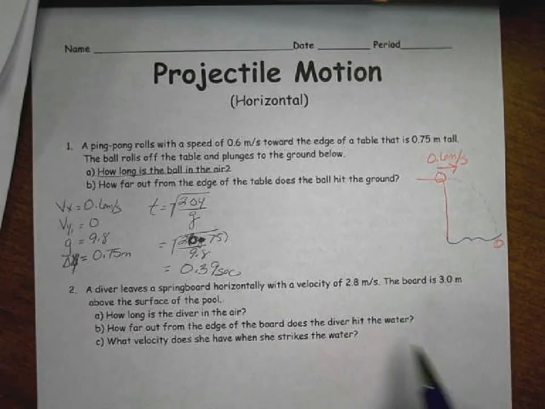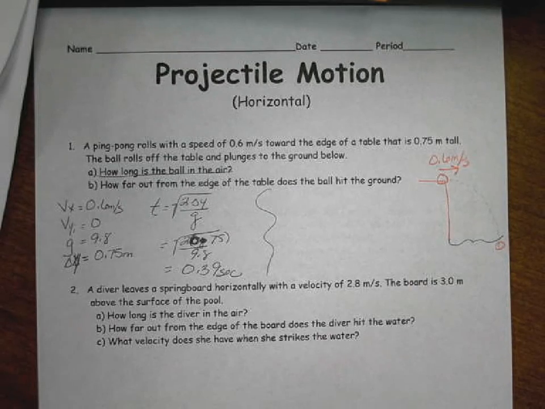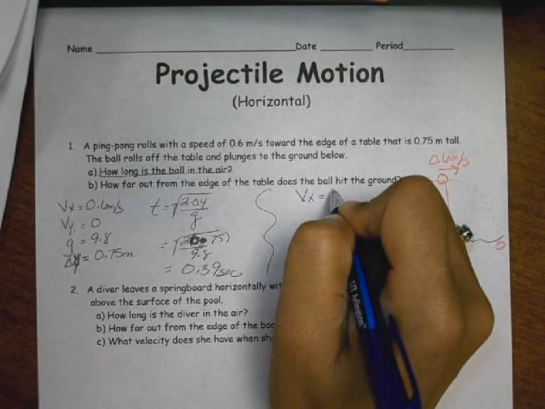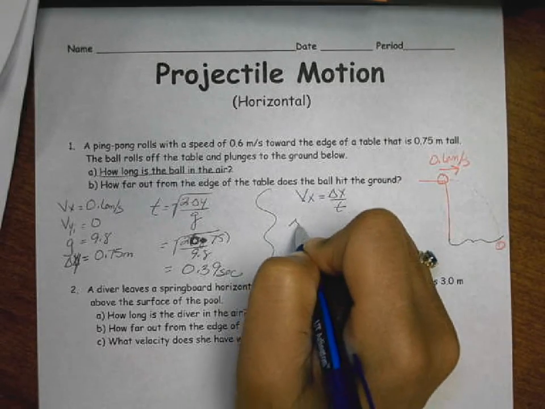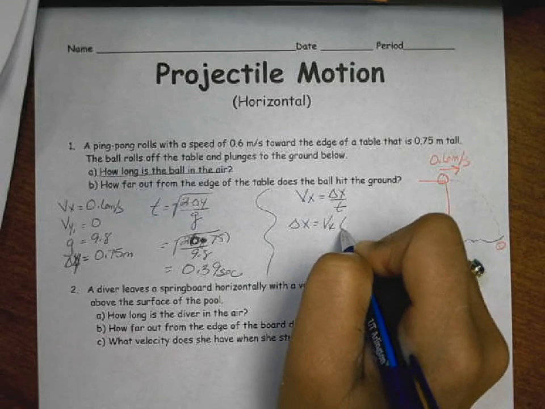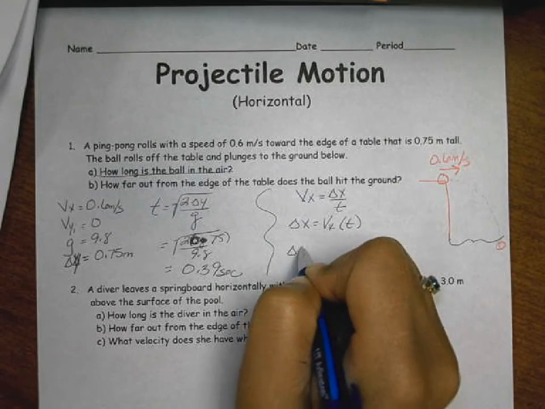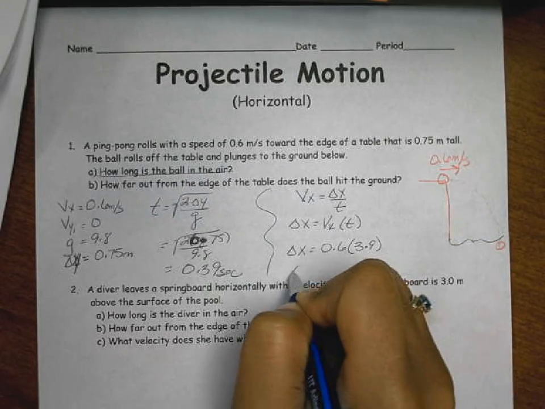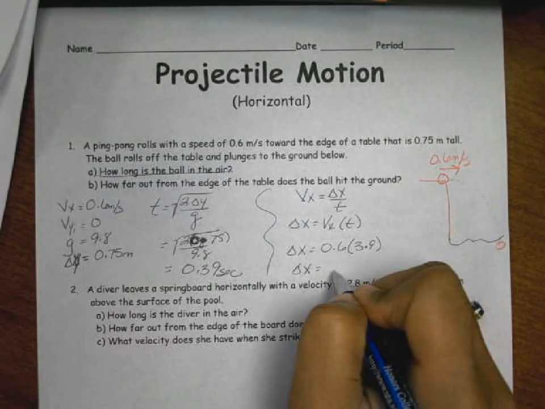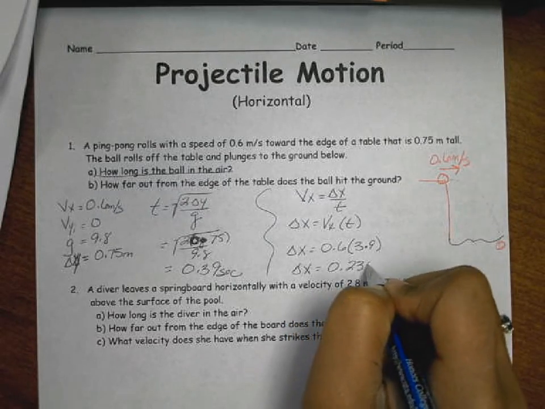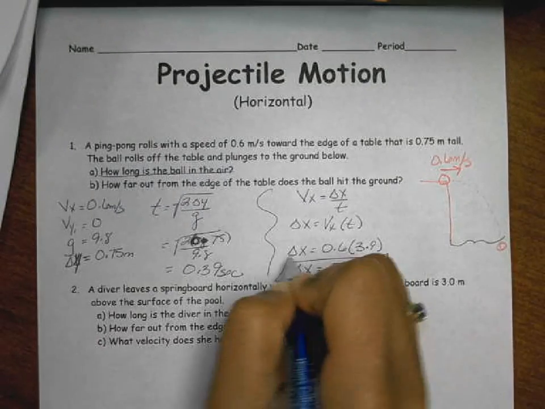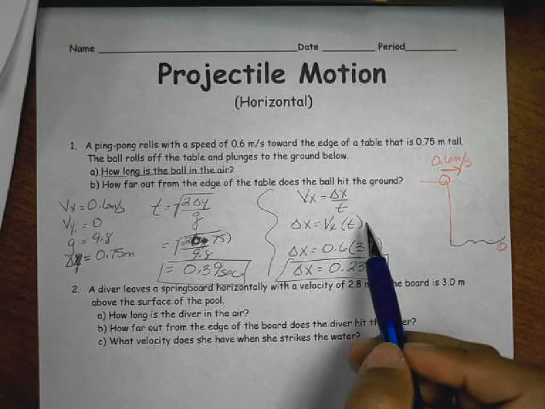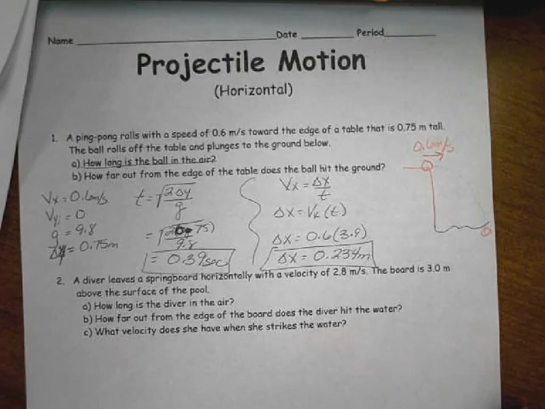And the other one is how far out from the edge. Well, velocity on the x is constant. I have only one equation to use. Vx is equal to delta x over t. So delta x is equal to the velocity on the x-axis times the time. Delta x is equal to 0.6 times 0.39. And from the edge of the table, I get 0.234 meters. I use the same time because the time it takes to hit the ground is the time it takes to travel forward.